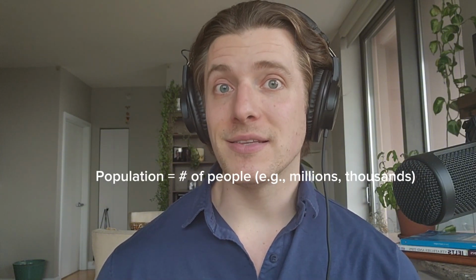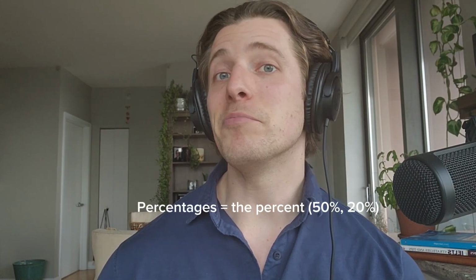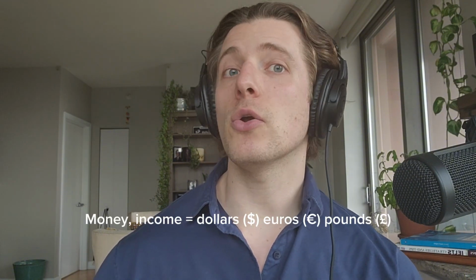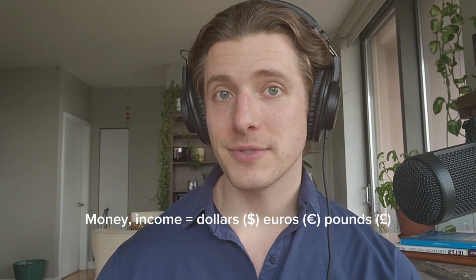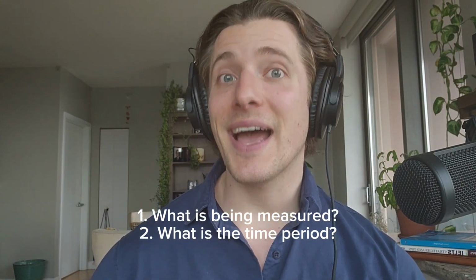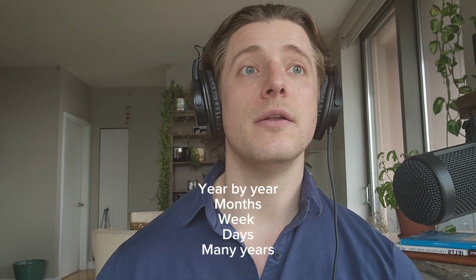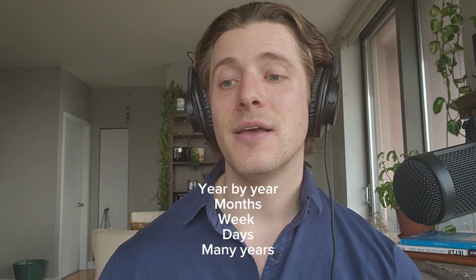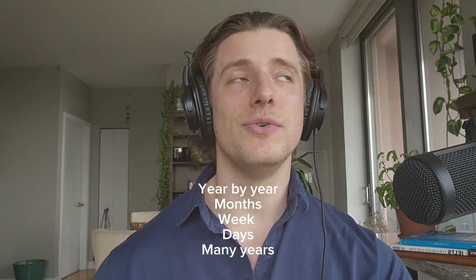So if it's population, the unit could be millions or thousands. Percentages are pretty easy. The unit is the percentage. If it is money spent, money earned, it would be dollars or could be euros or pounds. There's almost always a time period. So you want to keep track of what units of time. Is it year by year? Is it month? Is it days? Maybe it goes across many years, like 2000 to 2020.